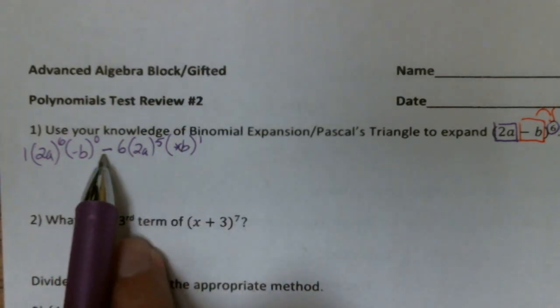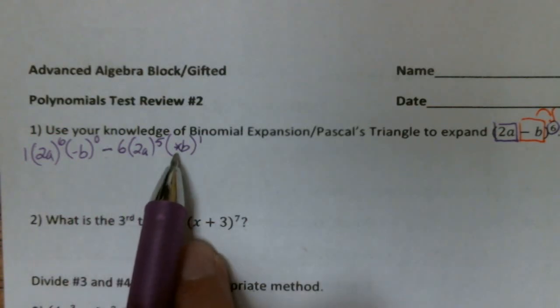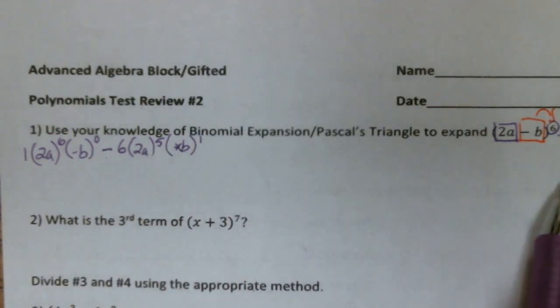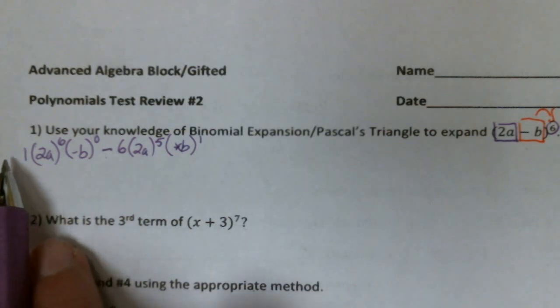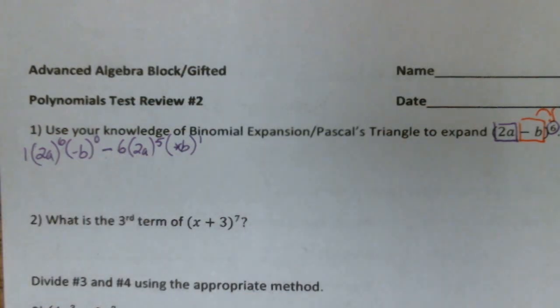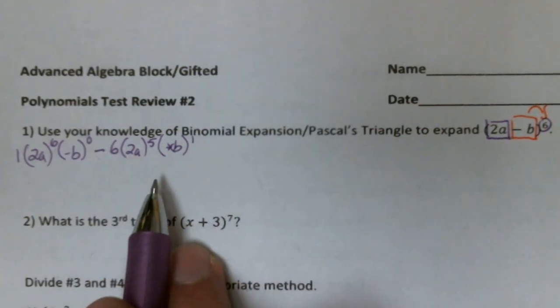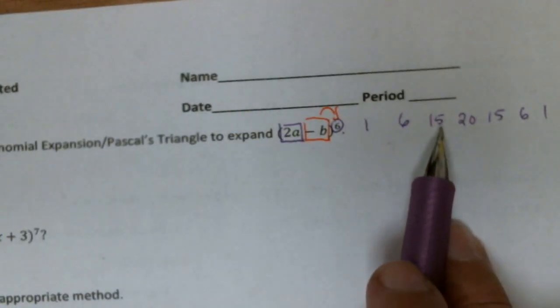Negative b to the 1 is negative, that's why this second term is negative. Okay, so if you want to keep it as the negative and then figure out what the signs are in each case, have at it. I'm just going to go positive, negative, positive, negative, positive, negative. All right, so my next term is going to be the next term in Pascal's triangle.